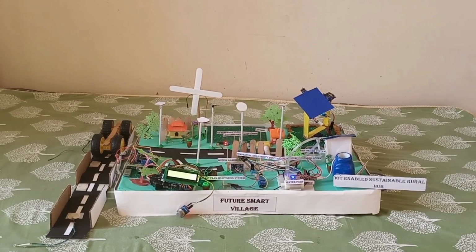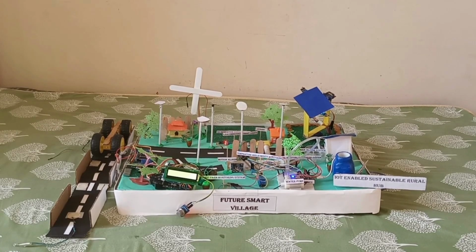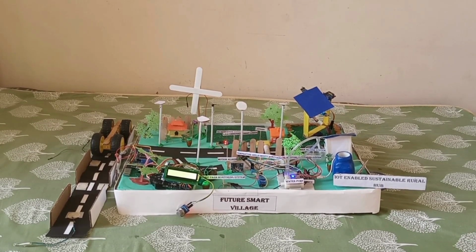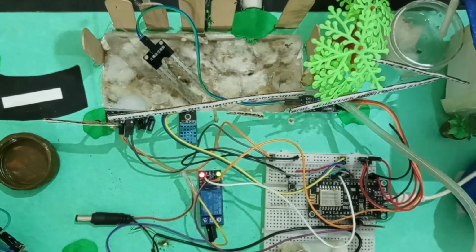So this system uses sensors to identify health and detects spoiled produce, ensuring better quality monitoring. Now I will demonstrate each system one by one. So this is the smart farm monitoring system.